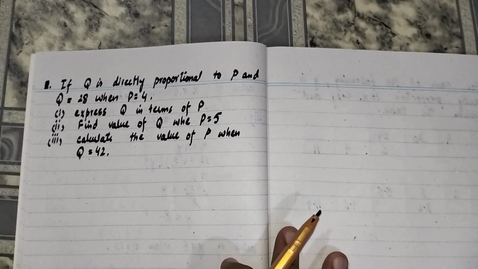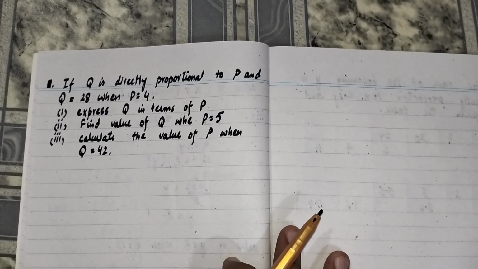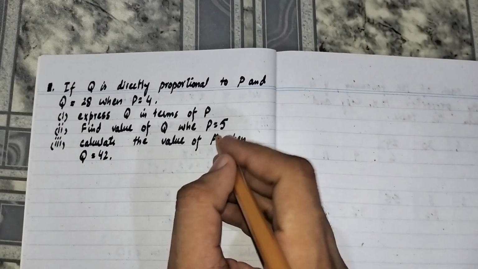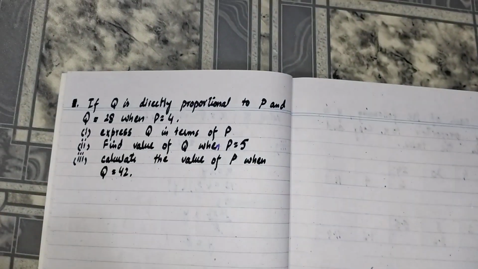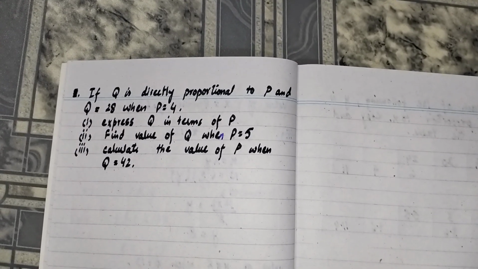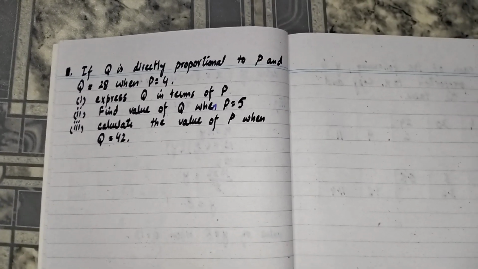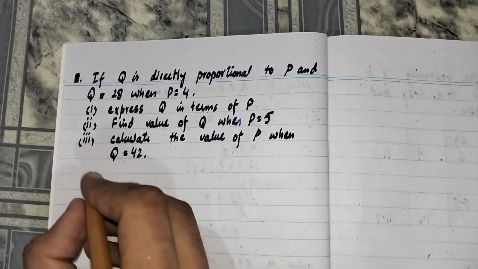Next question is, if Q is directly proportional to P and Q is equal to 28 when P is equal to 4. Express Q in terms of P. Find the value of Q when P is equal to 5. Calculate the value of P when Q is equal to 42.